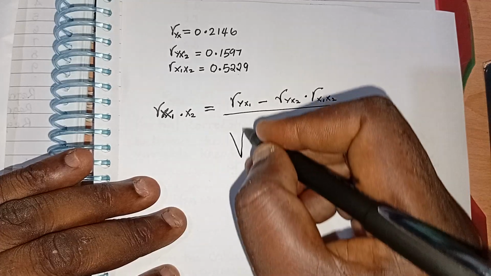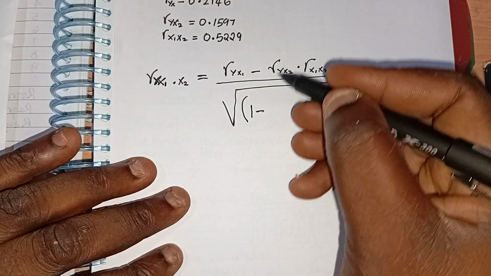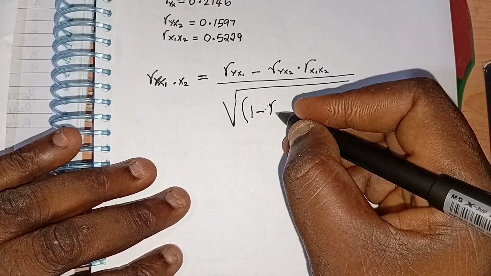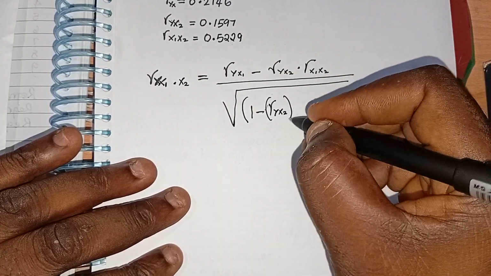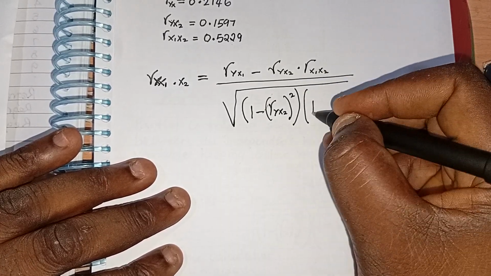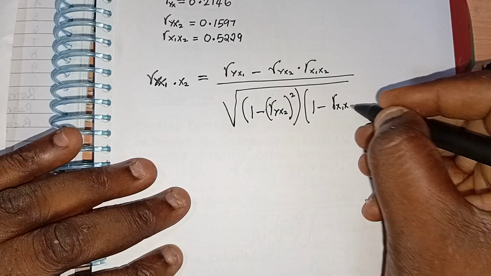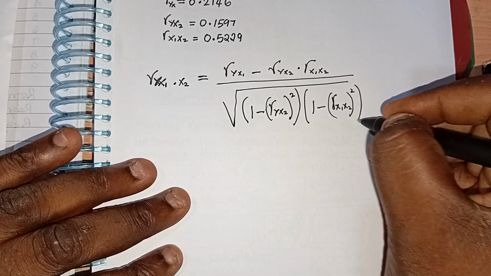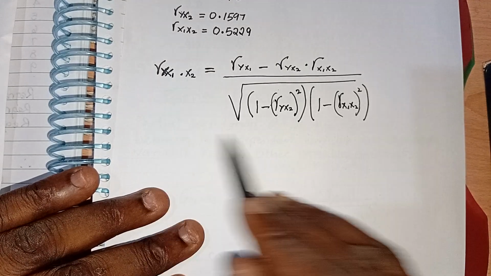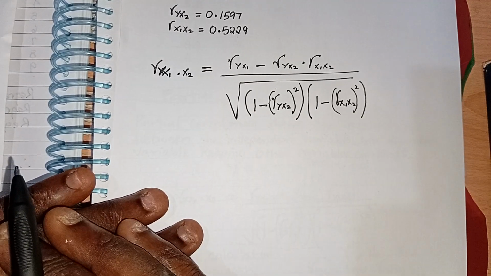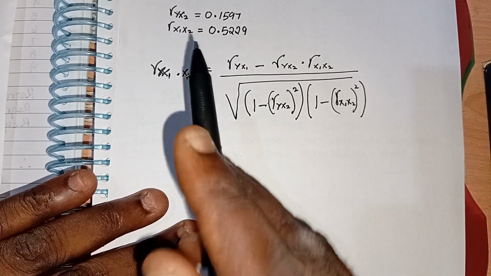Then the denominator will be the square root of, you open a big bracket, 1 minus the correlation of y x2, then close this, raised to power 2, times 1 minus the correlation of x1 x2 in bracket raised to power 2. So this is the model to be adopted anytime you are asked to find partial correlation between y and x1, holding x2 constant or keeping x2 constant.